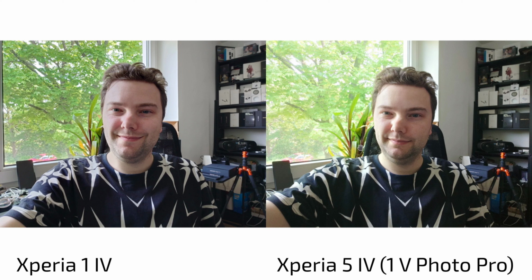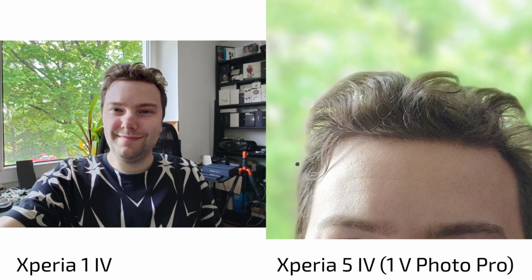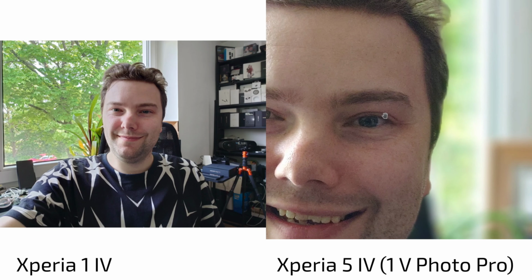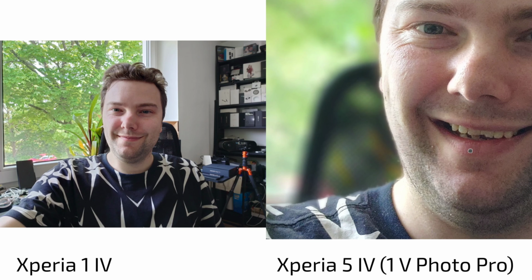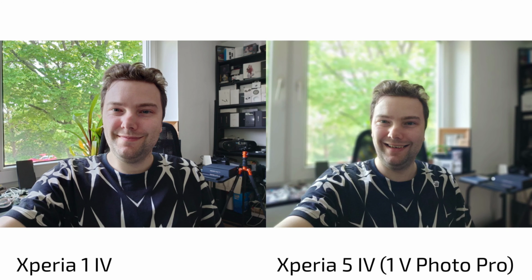A cool feature of the 1 Mark V that is working on the 5 Mark IV with the 1 Mark V Photo Pro app is bokeh mode for the front-facing camera, that is not available on the Xperia 1 Mark IV with the Photo Pro app, and it's working quite nicely, I have to say. It has HDR enabled, which is cool, and I think the cutout could be a bit more optimized, but it's not really bad, I have to say. Cutout is quite okay. And yeah, you get a nice shot out of it, and great that we have this feature here. So if you rely on such a feature, it is there already.